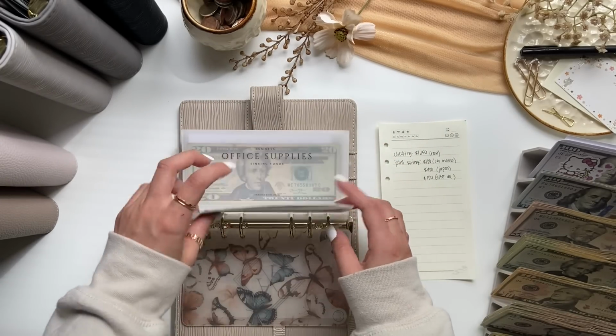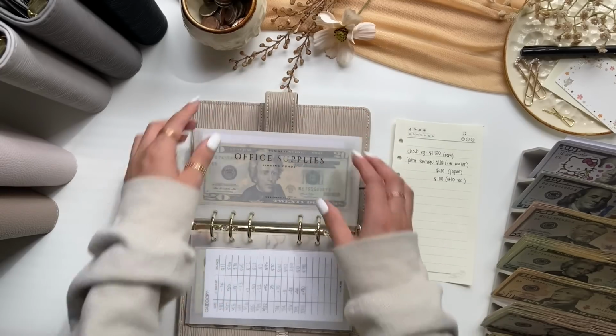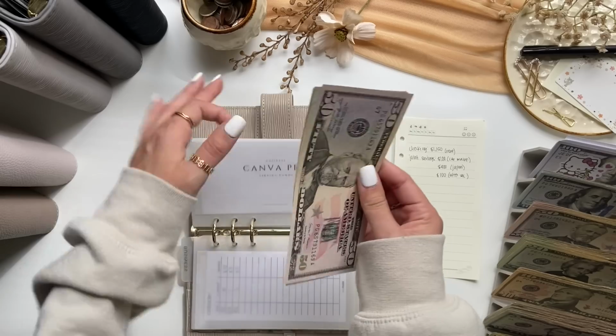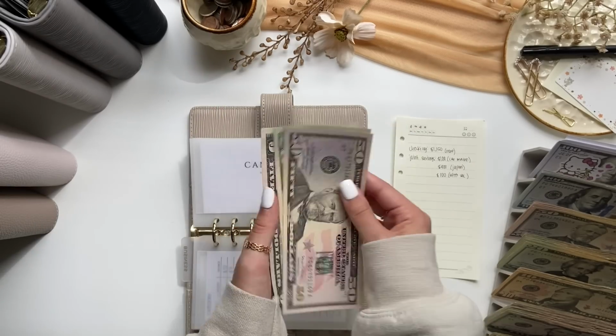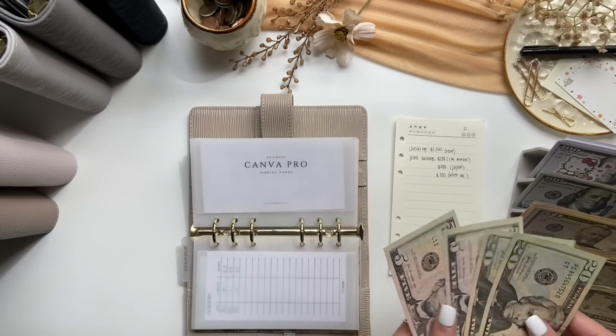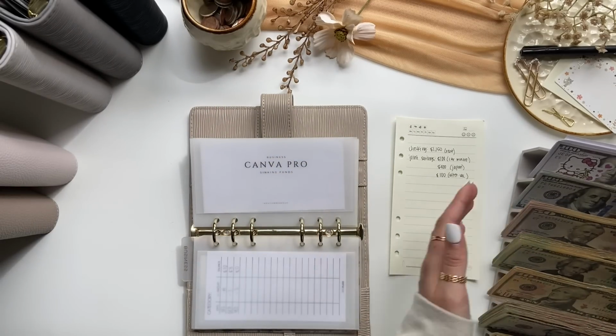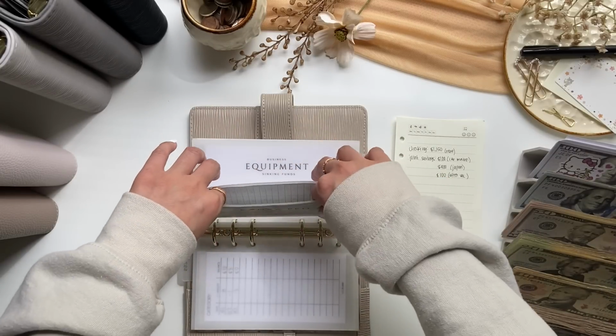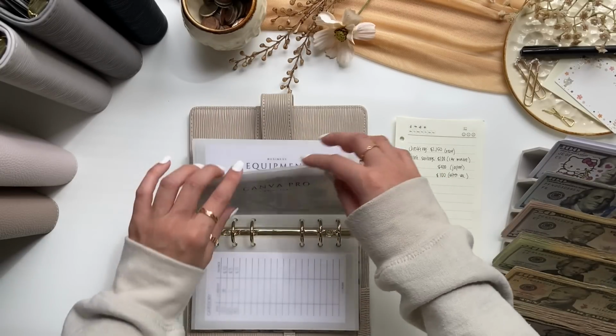So inventory has 90. It's gonna stay like that because it cannot be condensed. Office supplies is 20. Canva Pro has 50, 70, 90, 95, 100. So Canva Pro, 100.